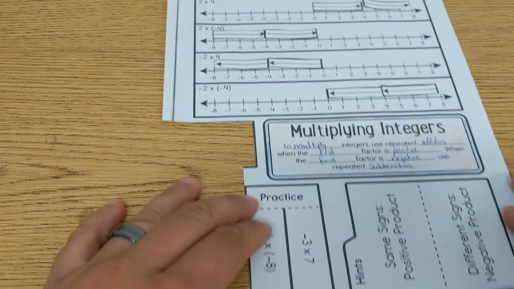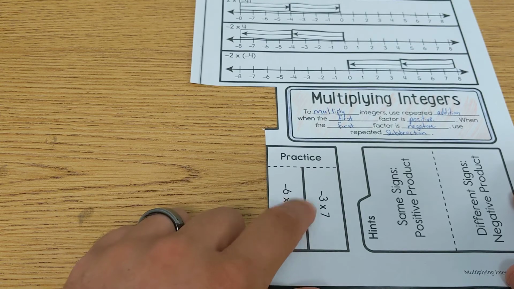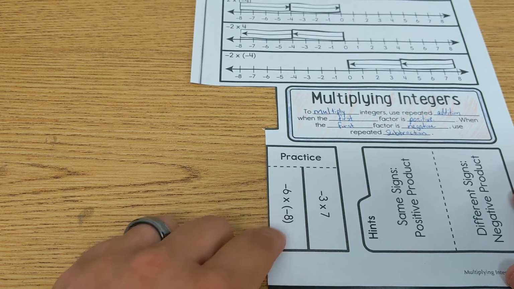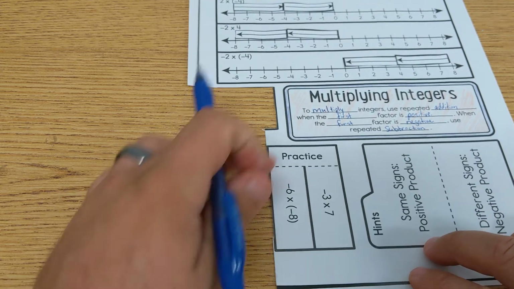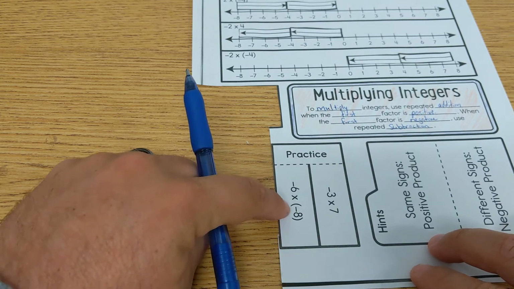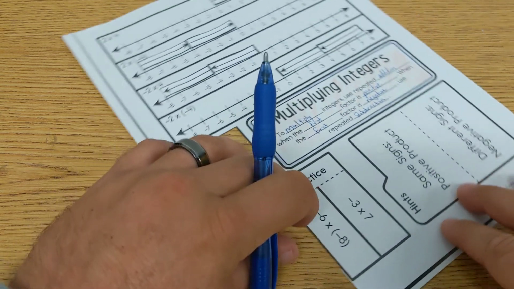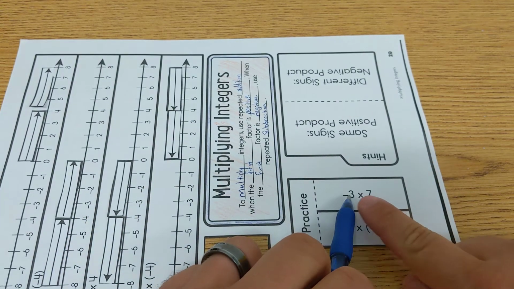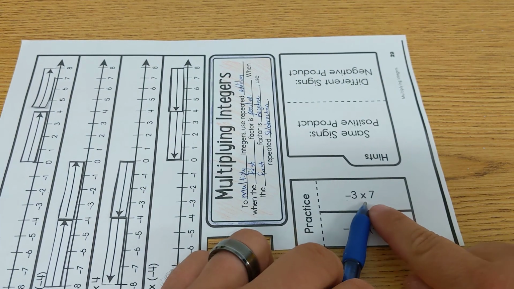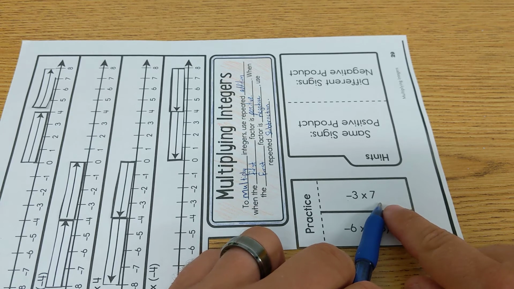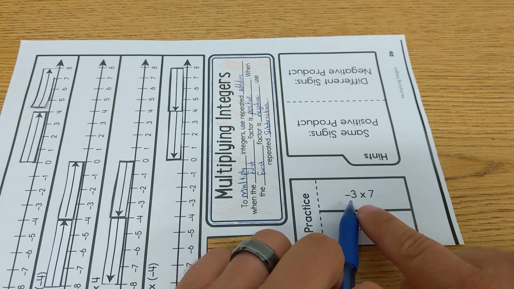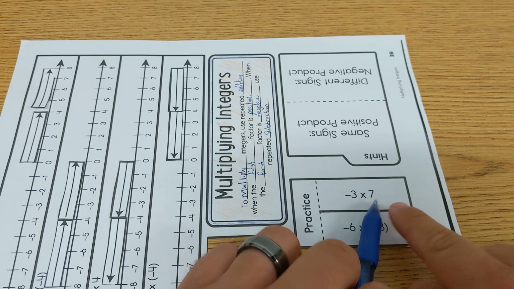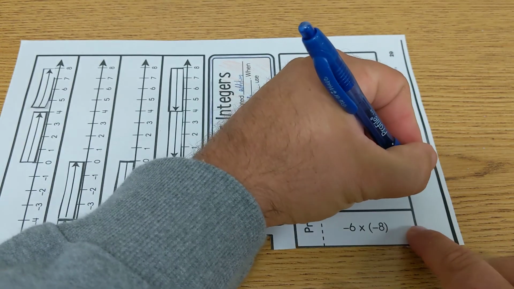Okay, now here's a couple little practice problems right here for you. So if we just go back and look at these, all right, I'm going to flip it this way so you can read them so you're not having to turn your head. Okay, negative 3 times 7. All right, so we should know our multiplication tables fairly well. Okay, so 3 times 7 will give us 21.